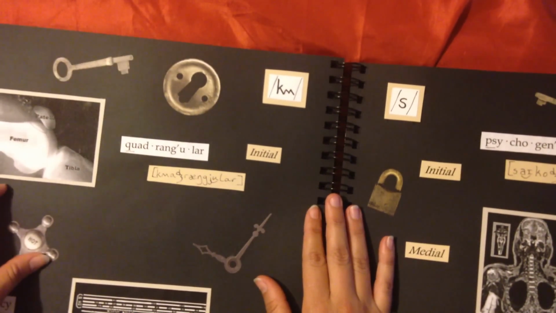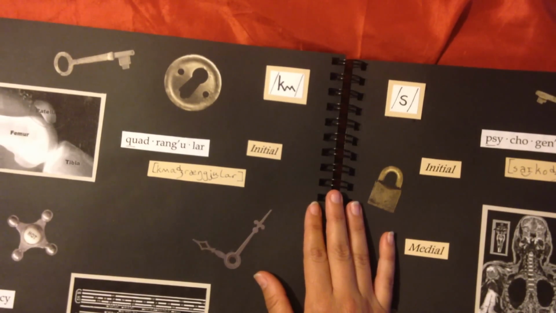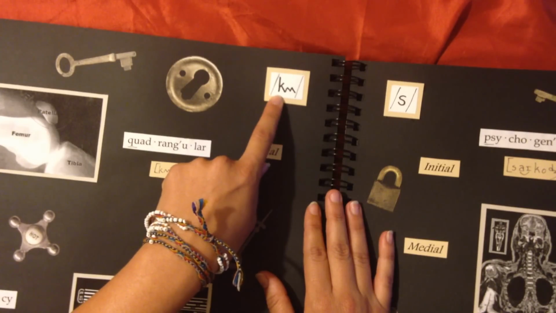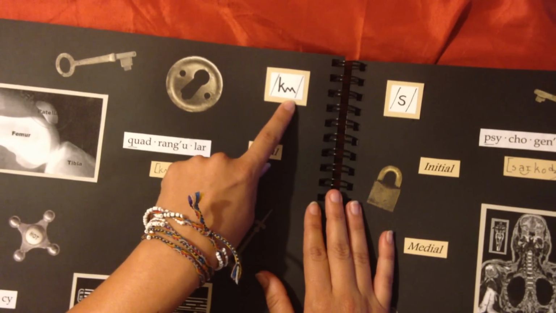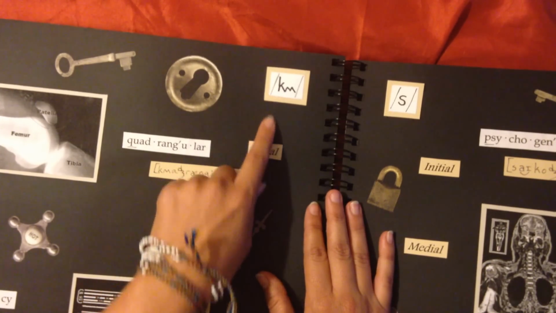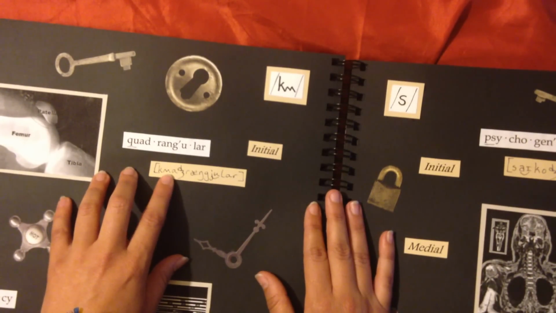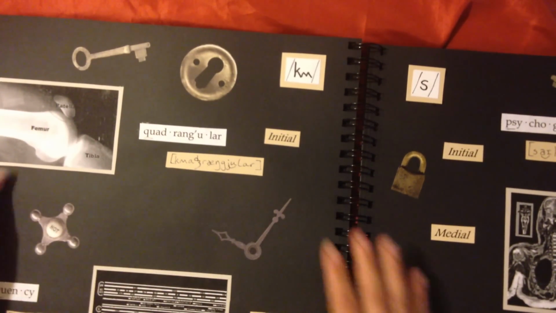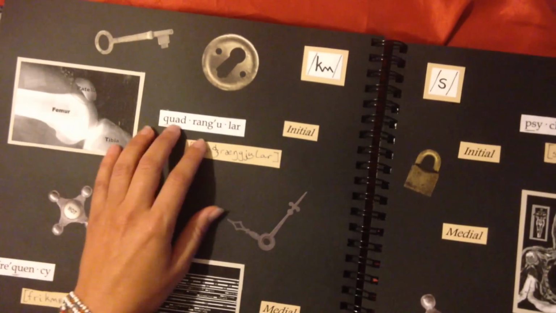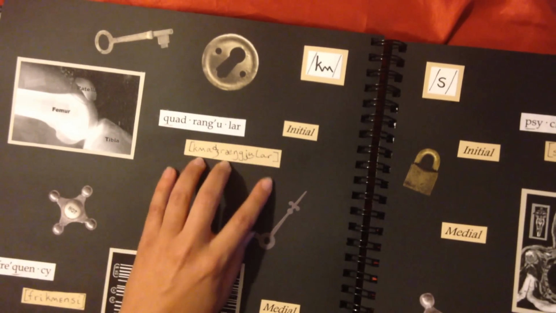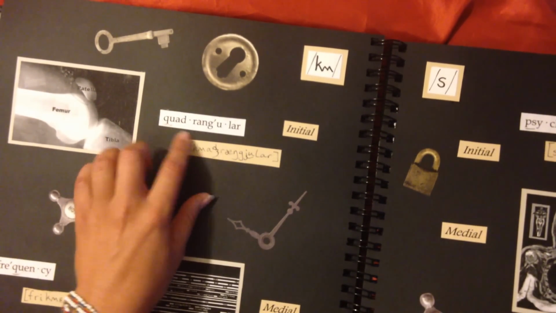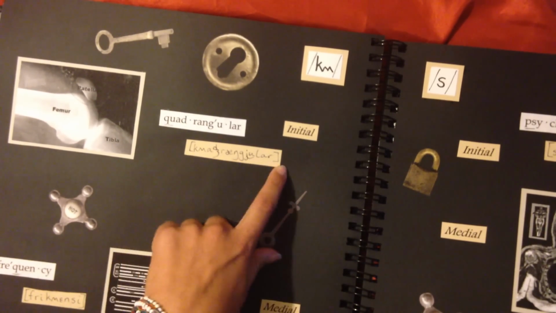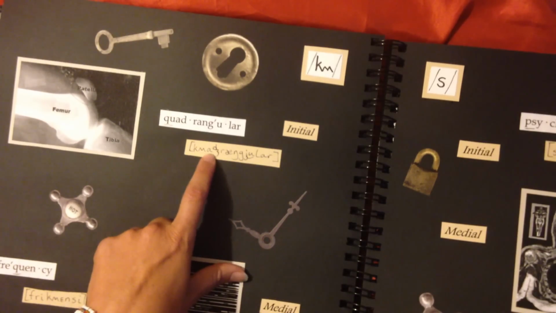Okay, so the next phoneme here is Q, which is written like this. It looks like a K and an upside down W connected together. Q. So the first word I have here is quadrangle, or quadrangular. Quadrangular. This is how you write it out. It looks so crazy. Quadrangular.